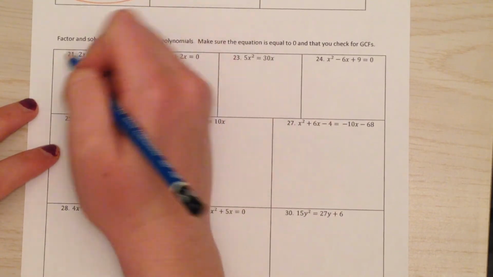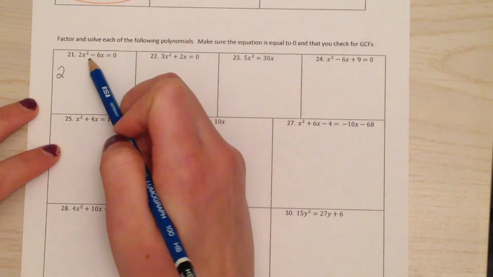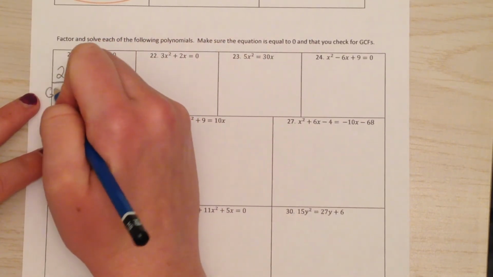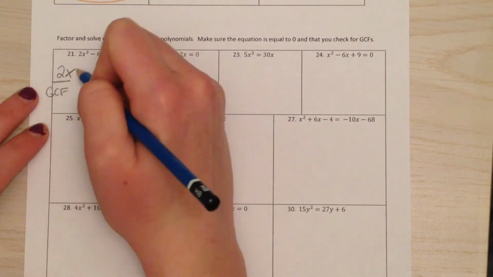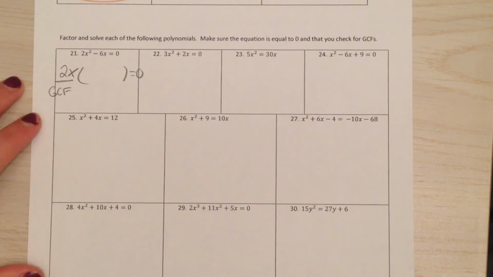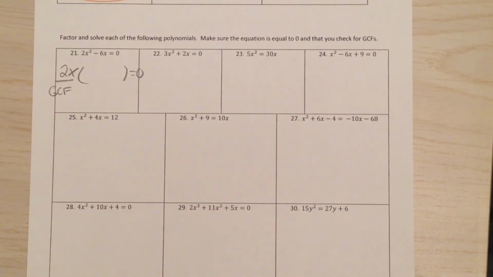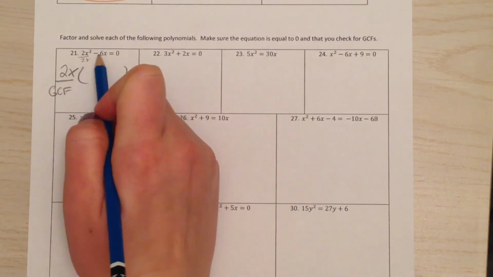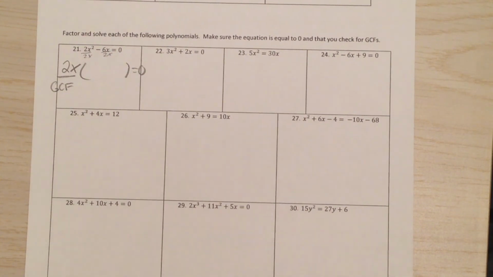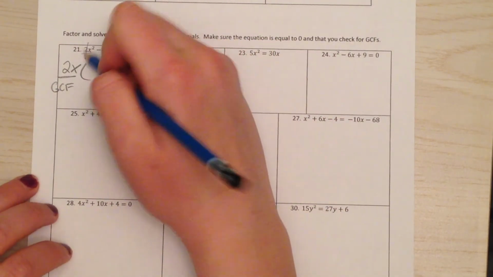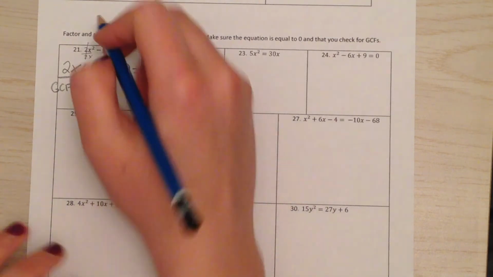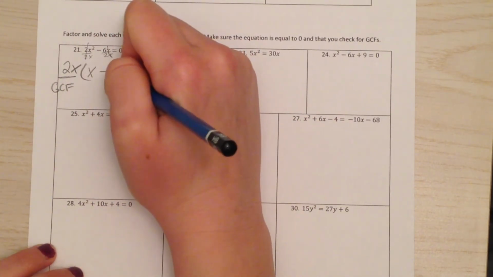2 and 6 are both divisible by 2. X squared and x, they have an x in common. So this right here is called my GCF. And then we have to write what's left over. So this is division. I'm going to take these and divide by that 2x and see what I have left over. My 2's cancel. X squared canceled with another x, just gives me an x. My x's cancel, and negative 6 divided by 2 is negative 3.